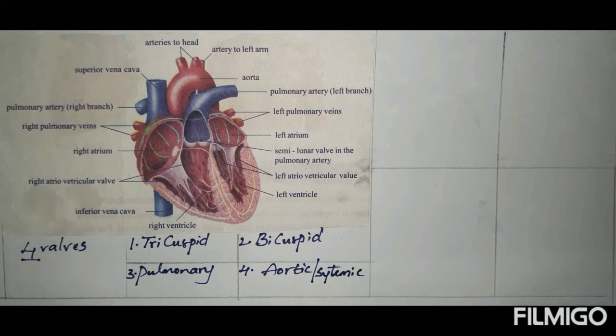So the 4 different types of valves are: tricuspid, bicuspid, pulmonary valve, and aortic valve, or systemic valve.